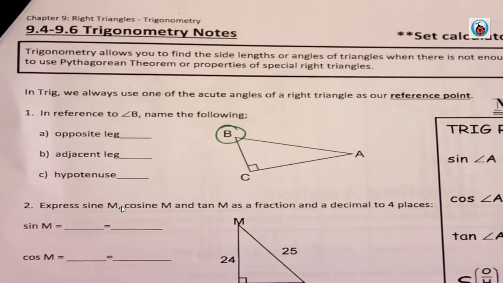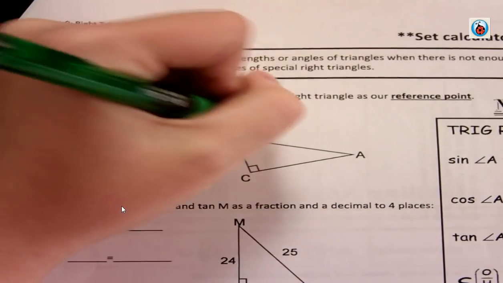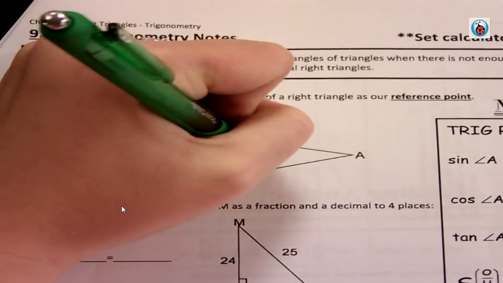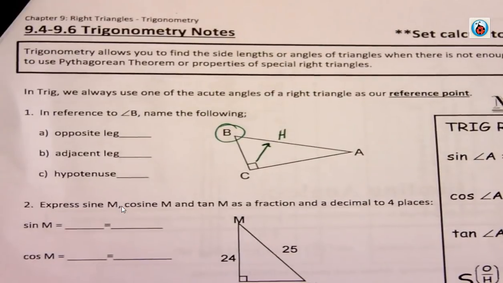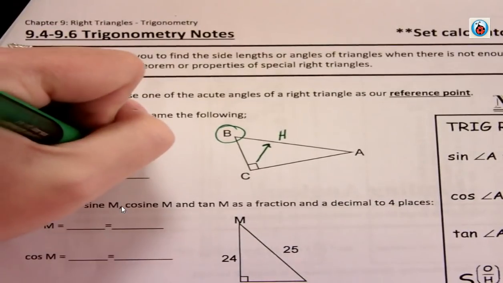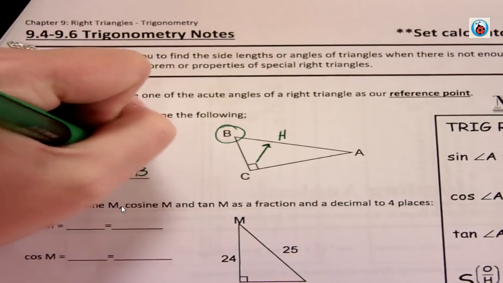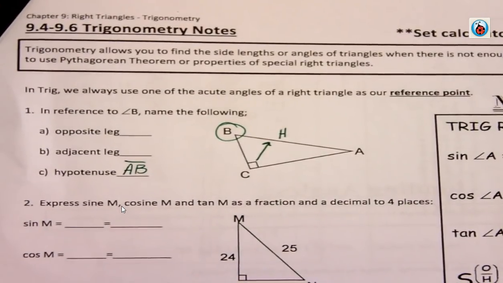And then in reference to that, what's the opposite? Adjacent, hypotenuse. So we already know what the word hypotenuse means. We've already talked about that before in the past. It is the side across from the right angle. That is going to be our hypotenuse. So we'll go ahead and start with that one. Segment AB is our hypotenuse.